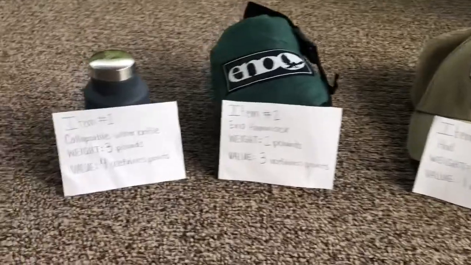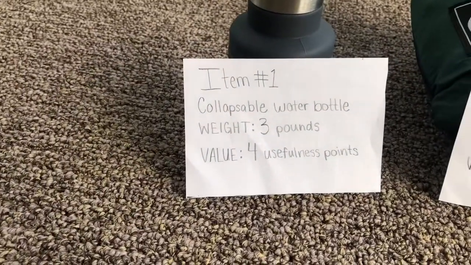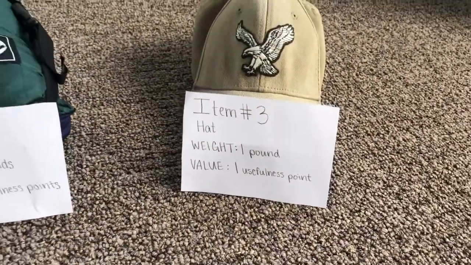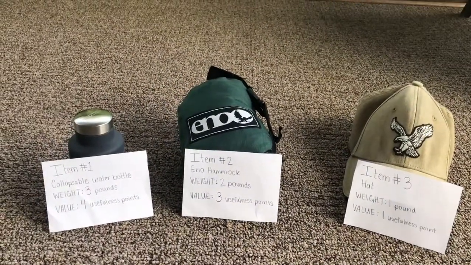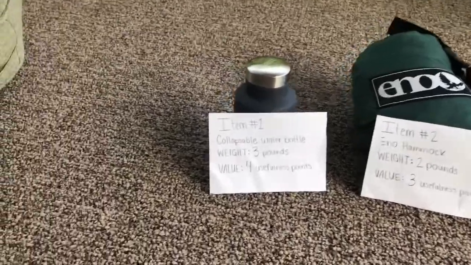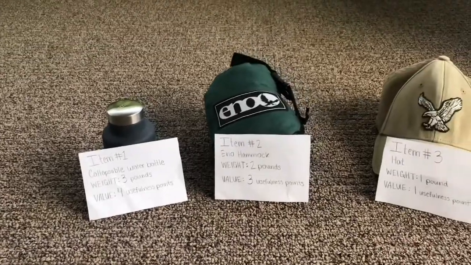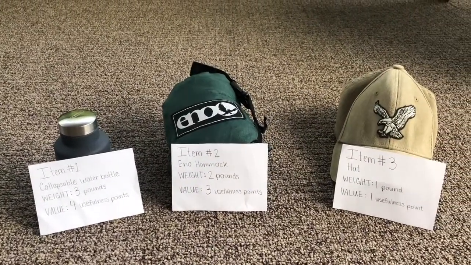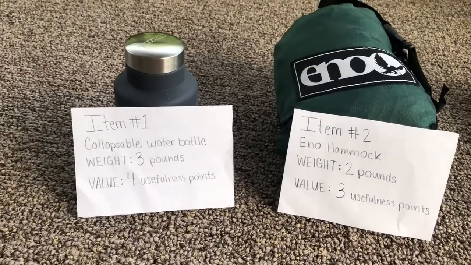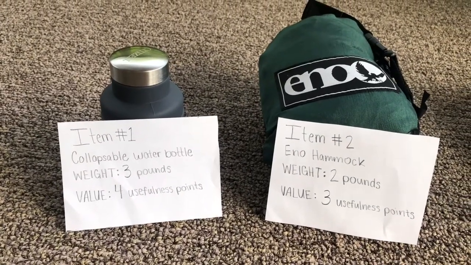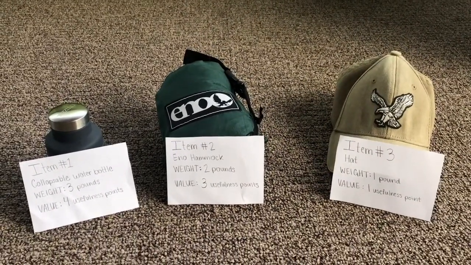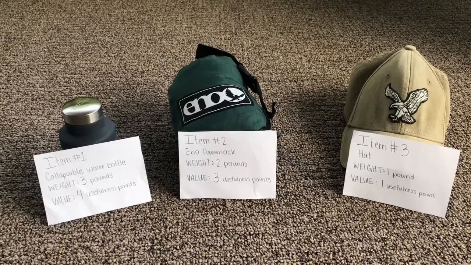So notice here that each of the items has a weight and a value. So some of these items are more valuable for the trip than others. So what we want to do is figure out what's the best combination of items that we can fit into our backpack that will give us the most amount of value. So for us as humans, it's easy to see that picking the Eno and the collapsible water bottle would provide us with the most value and it would fit inside the backpack. But for a computer, it's more difficult to find the solution.